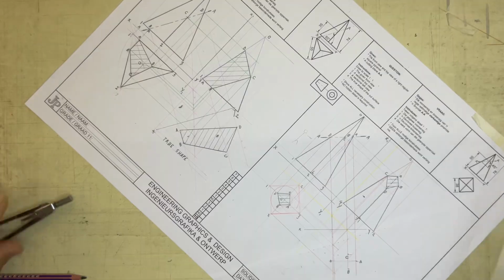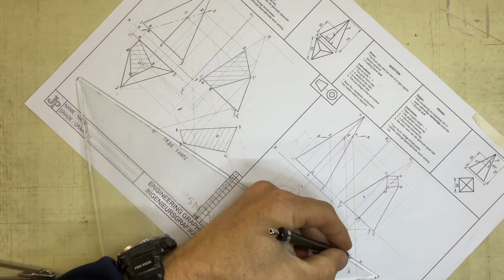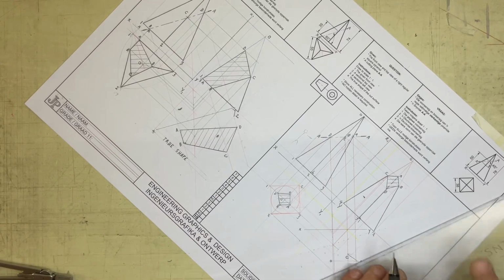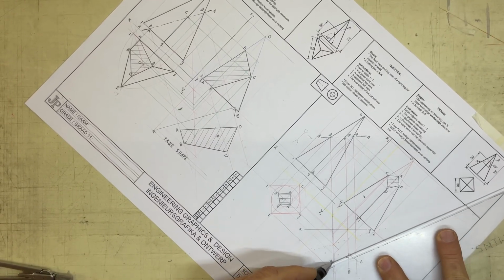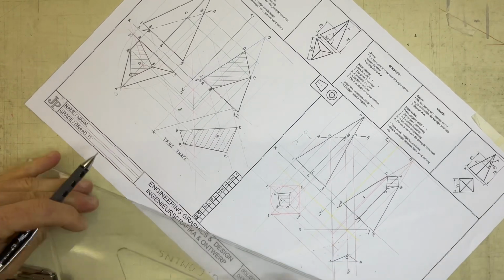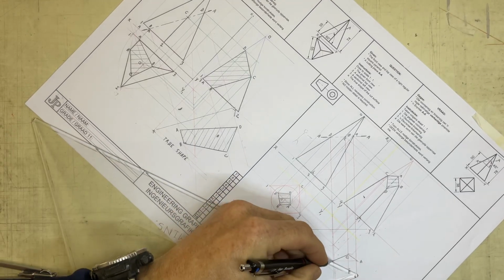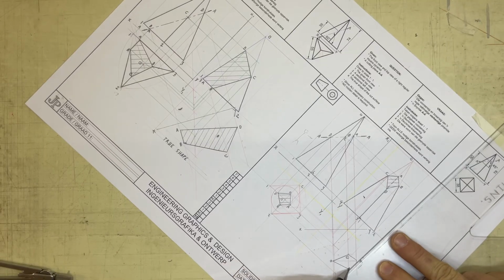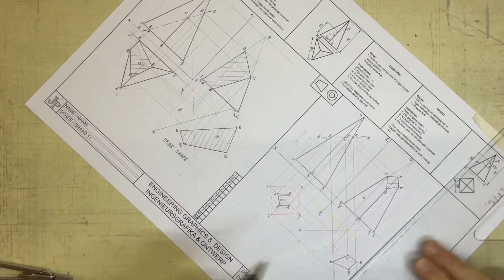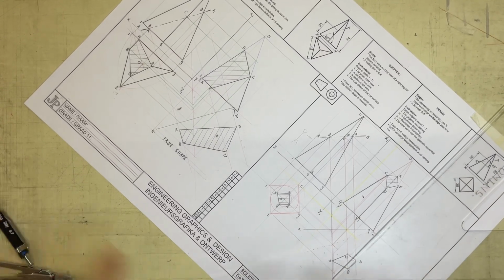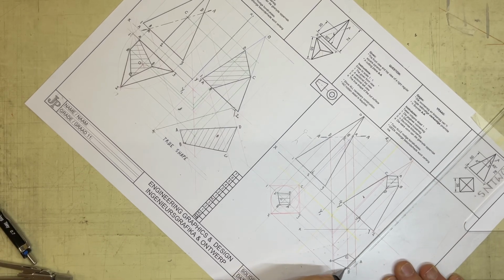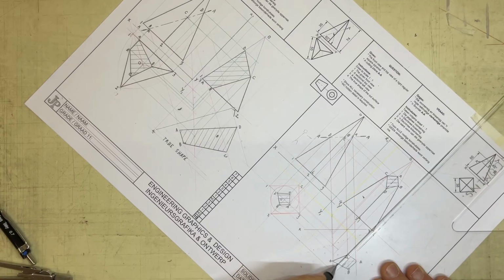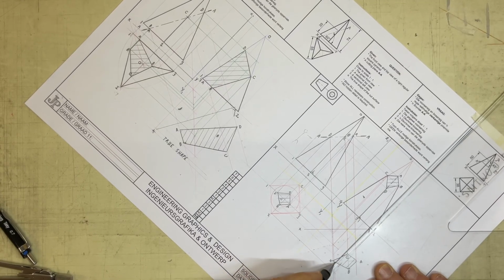Right, okay, let's link that up very quickly. There we go, C to D, A to C, and B to D, and B to A over here. And there is your true shape of that cutting plane. Take your set square. You're going to draw in the hatching over here. There we go. Going across.